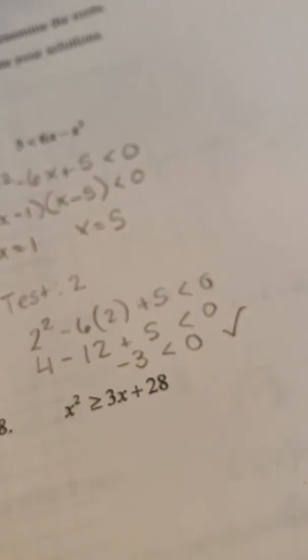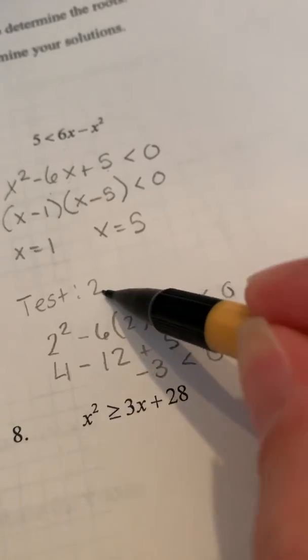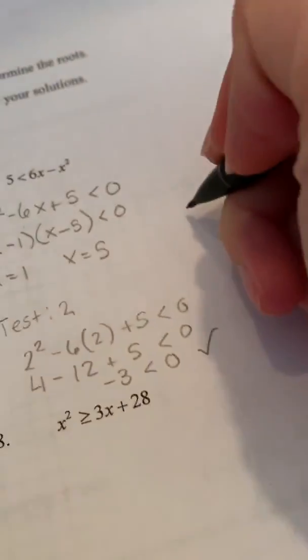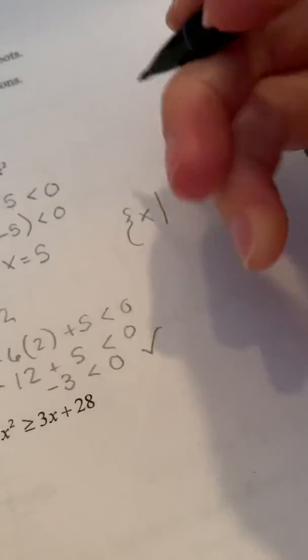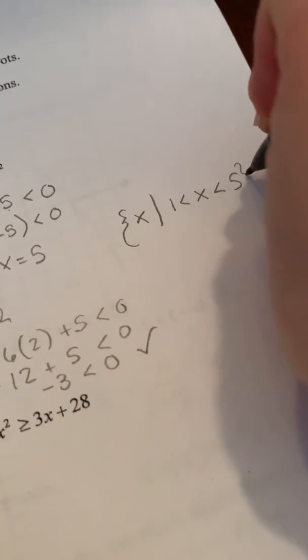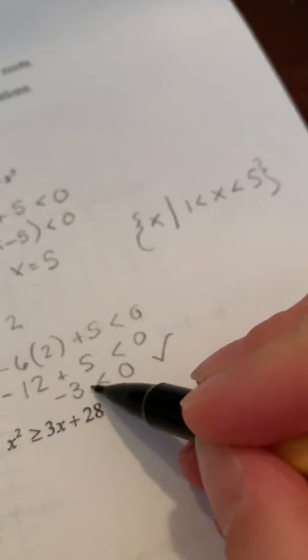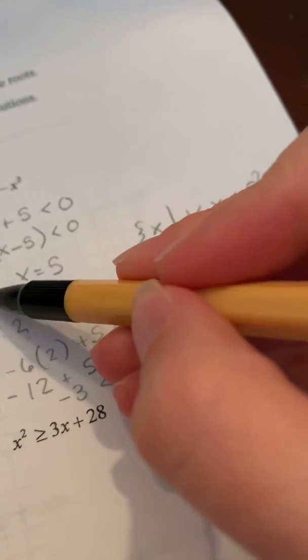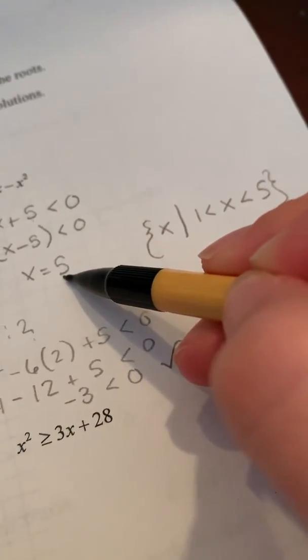It is. What that means is that 2 is a solution. So since 2 is between 1 and 5, I know that my solution will then be x such that x is between 1 and 5. If this had been a false statement, then 2 would not be a solution, so I would have values of x less than 1 and x greater than 5.